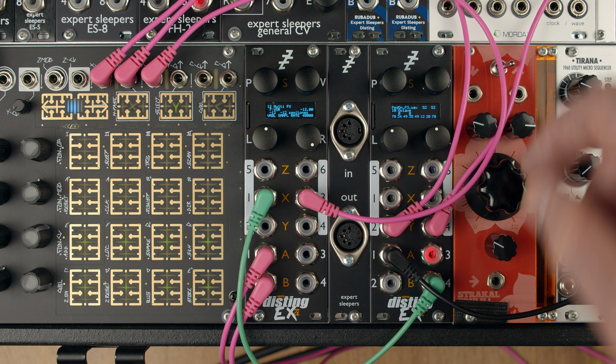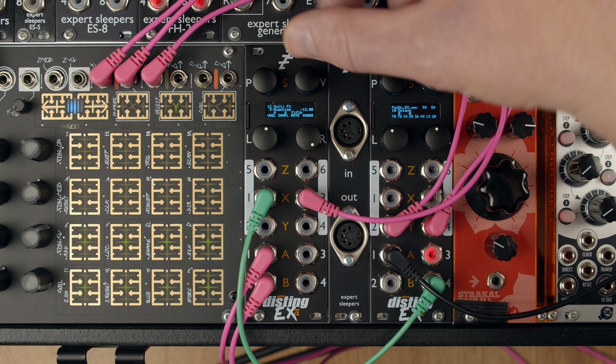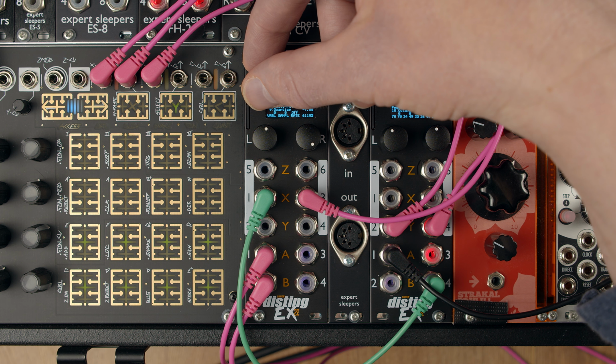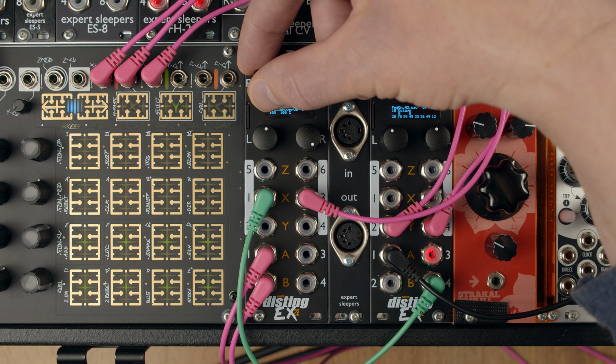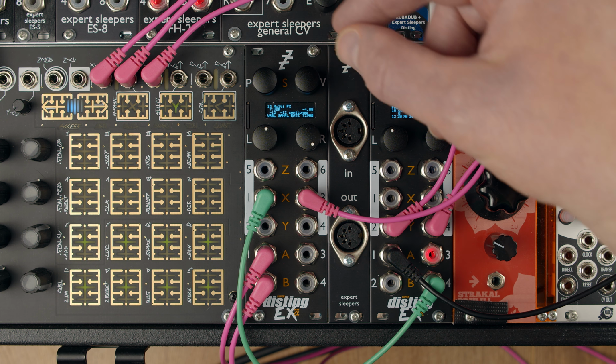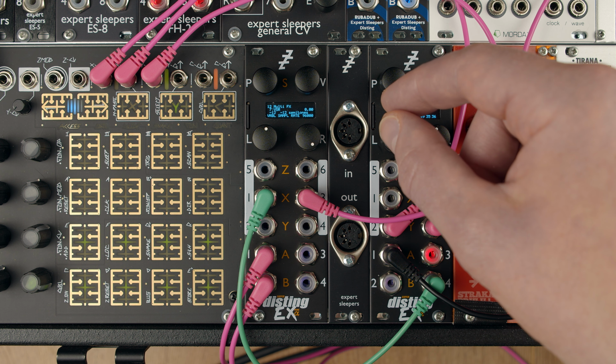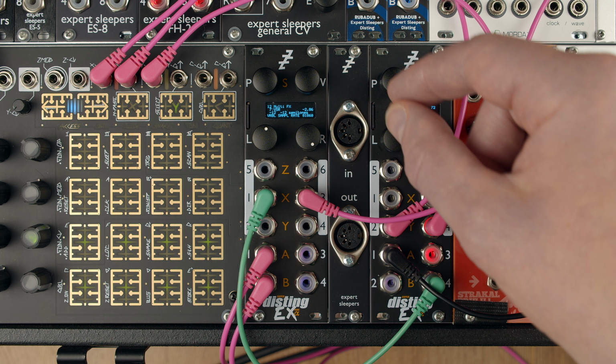So now Rene is clocking the variable sample rate as well. And if we turn off the quantization, we'll let Rene do exactly what it would like to do. Interesting.